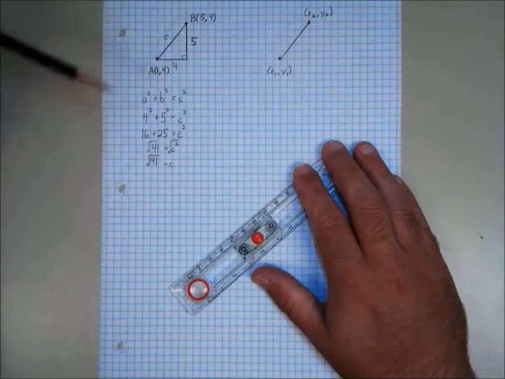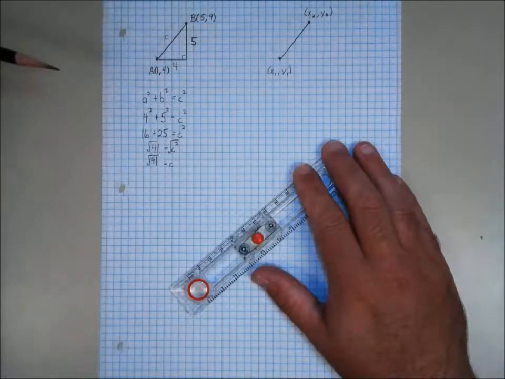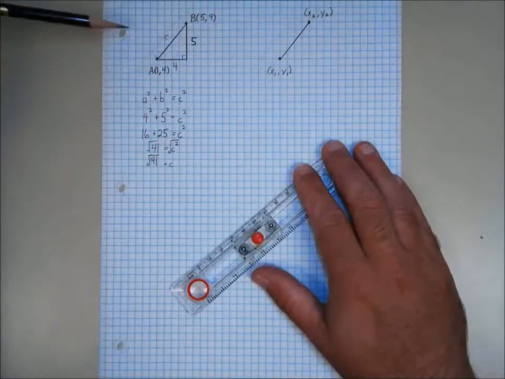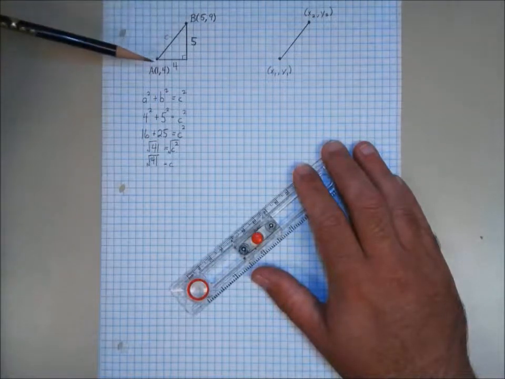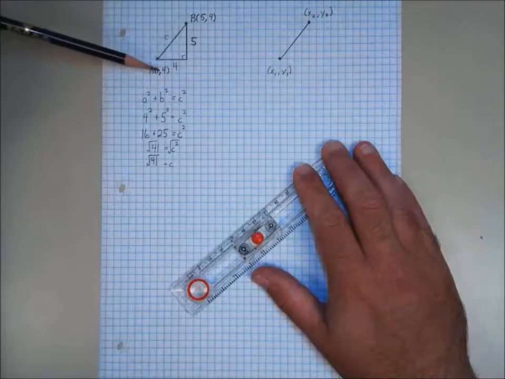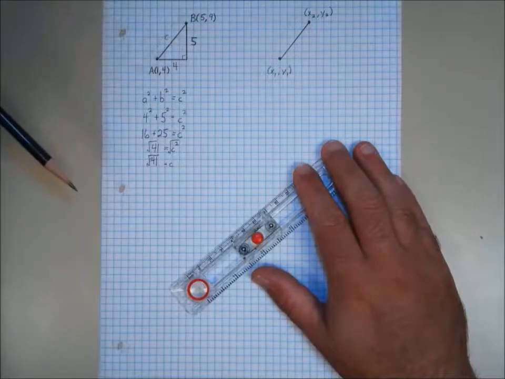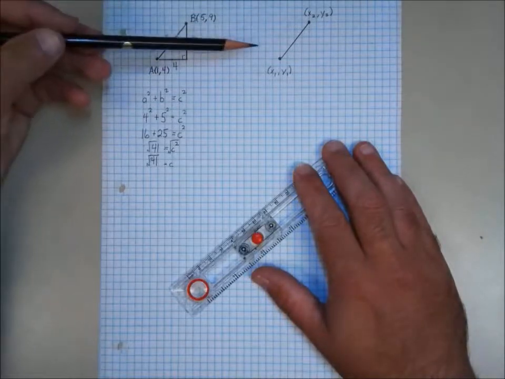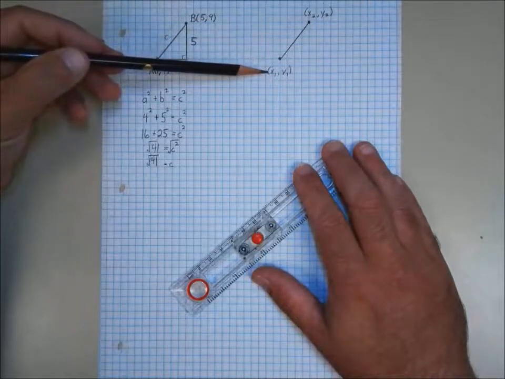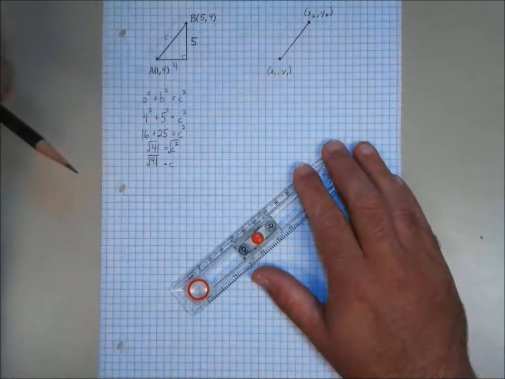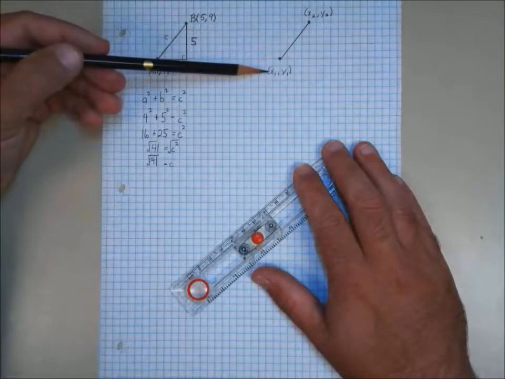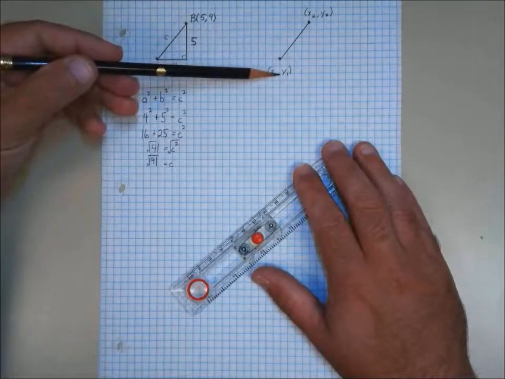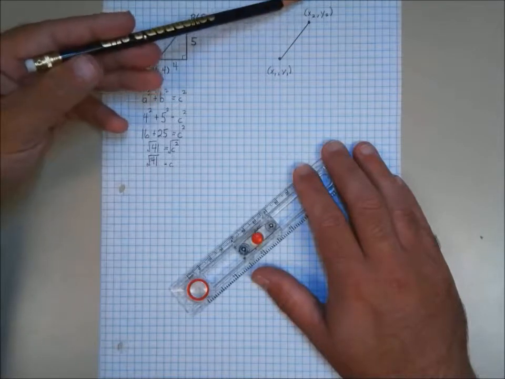Now, we can generalize this. And when we generalize in mathematics, we change the values that you would need to solve the problem into variables. And since we normally let the first coordinate be x, the second coordinate be y, I'm letting this be (x1, y1), and this be (x2, y2).